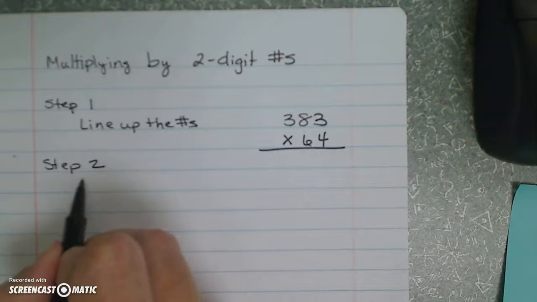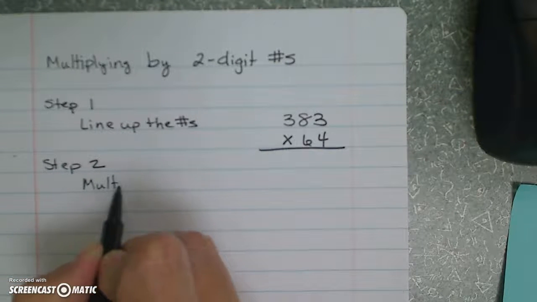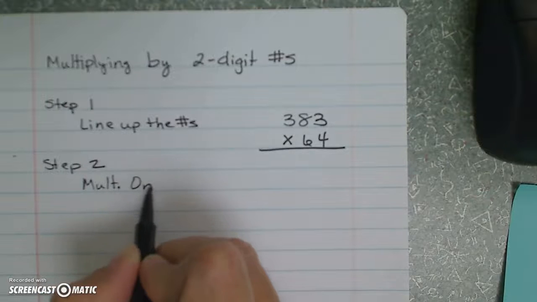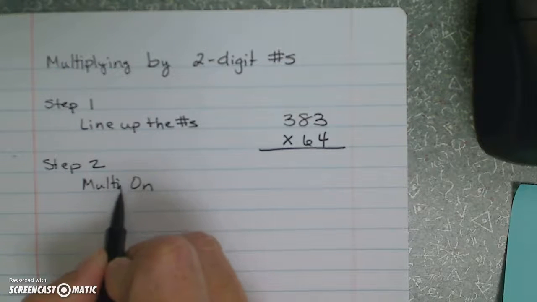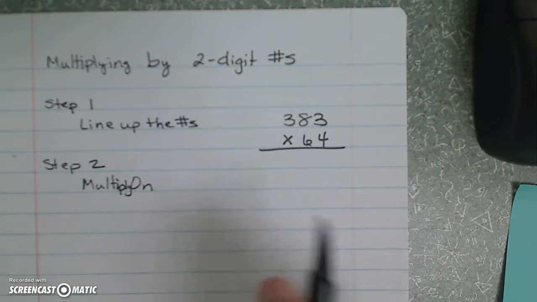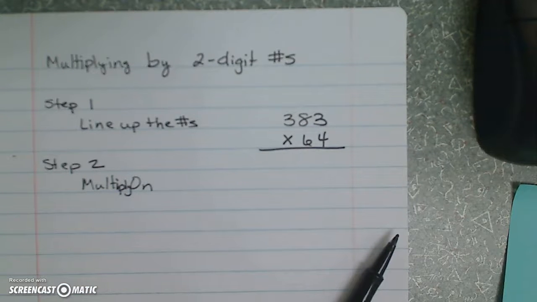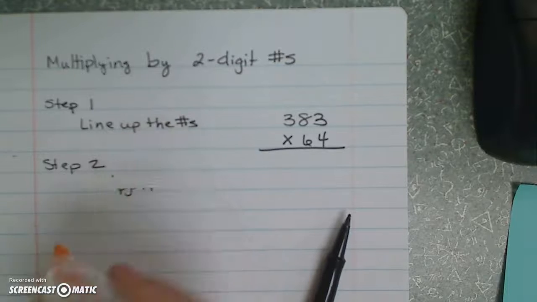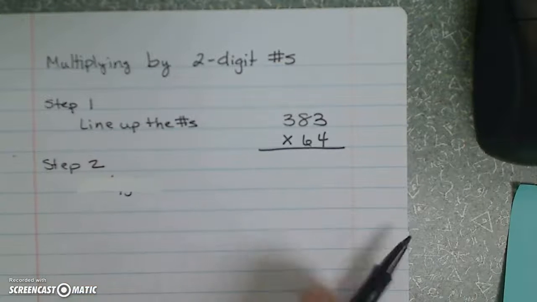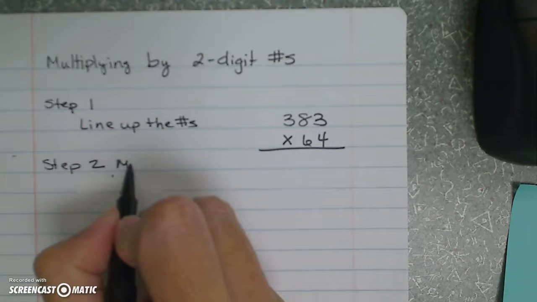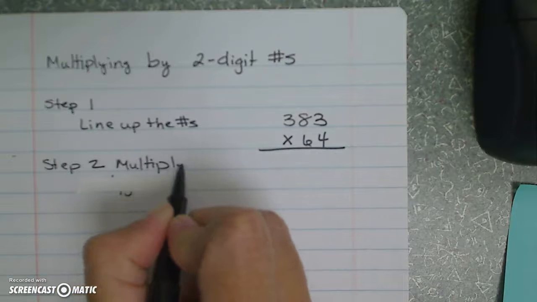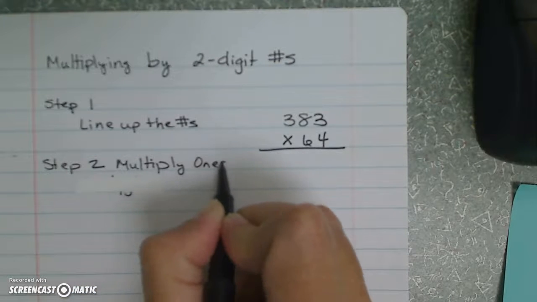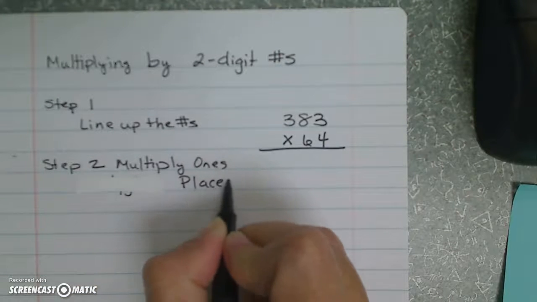Okay, step 2. We're going to multiply the ones place. Let me redo that because that's kind of messy. I'm going to write it next to it. So multiply the ones place.